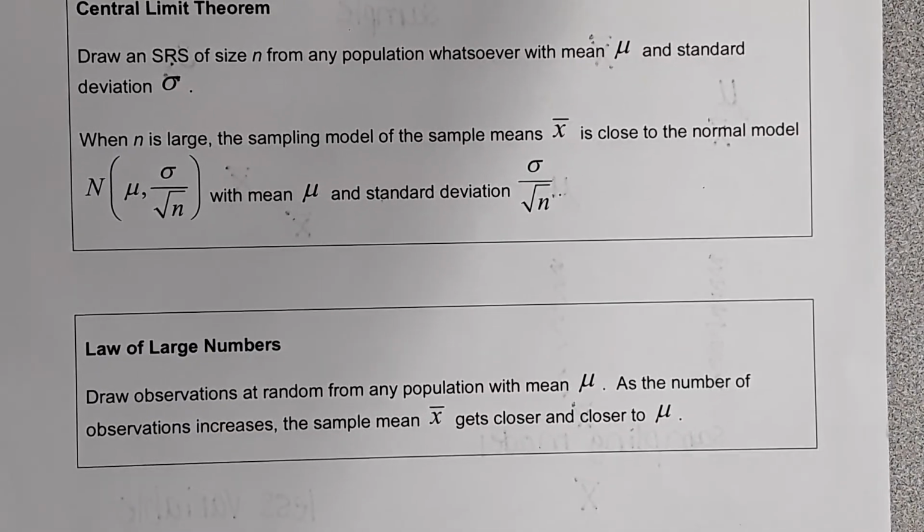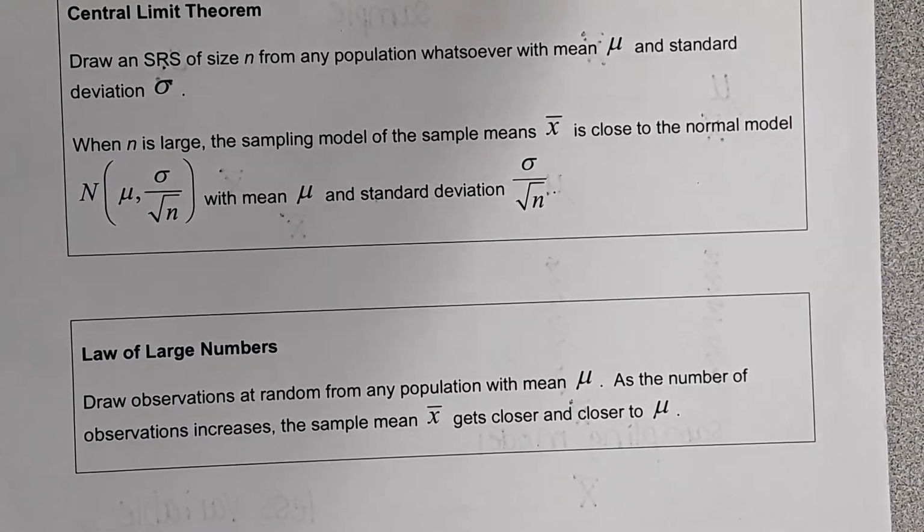And then the law of large numbers, we talked a little bit about this in the last unit. Draw observations at random from any population with mean mu. As the number of observations increases, the sample mean gets closer and closer to mu.